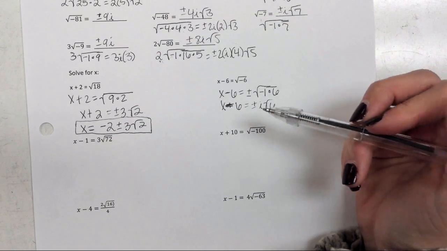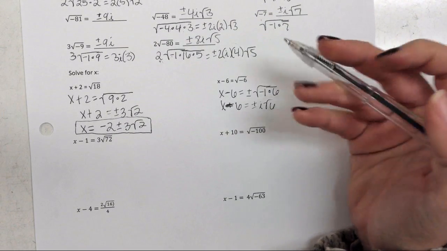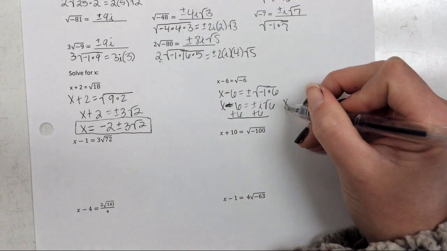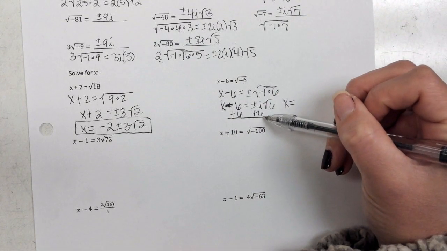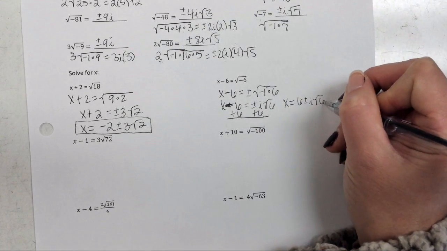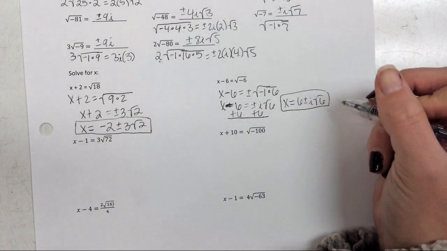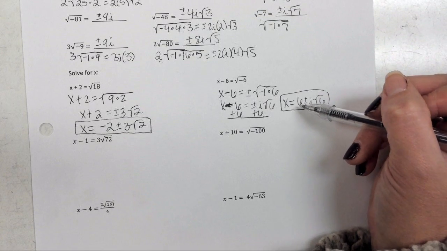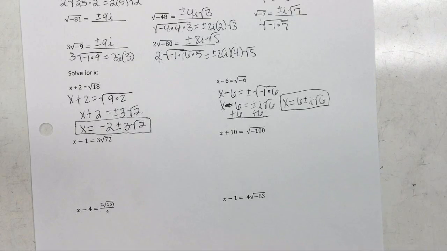Now to get x by itself, all you have to do is add 6 to both sides. So we get x equals positive 6, then the plus or minus i square root of 6. Because we can't combine these. One has a radical, one does not. Also, this is a real number, this is an imaginary, so we can't combine them.